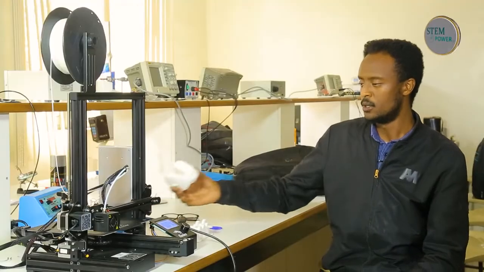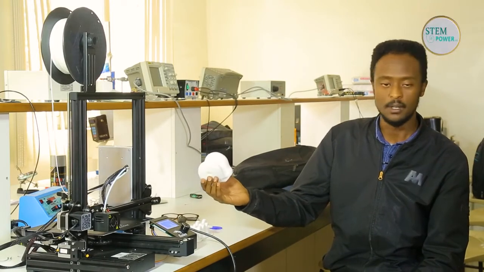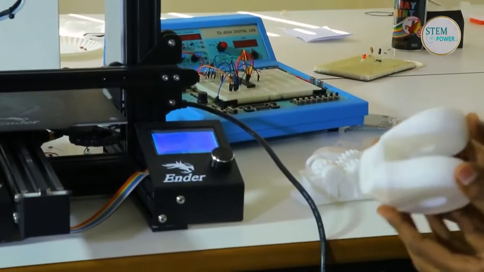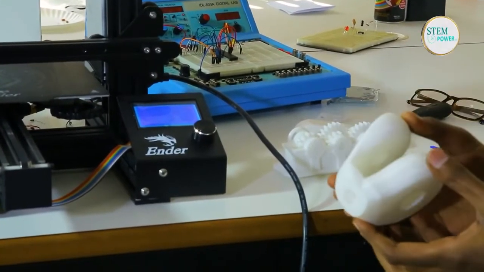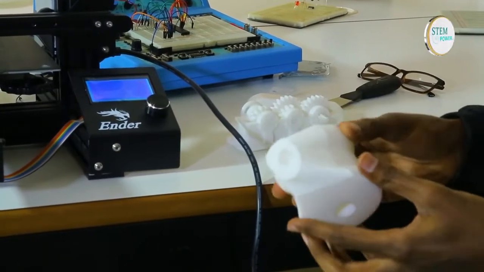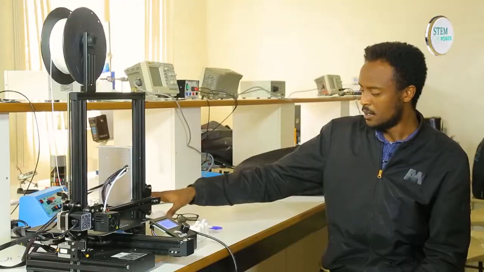Using this machine, we can produce various complex shapes. This is a 3D model of a knee prosthetic joint. It's very hard to do these kinds of things using conventional machining procedures, but using 3D printers, we can build very complex shapes, even more complex than this one. This is a single part.